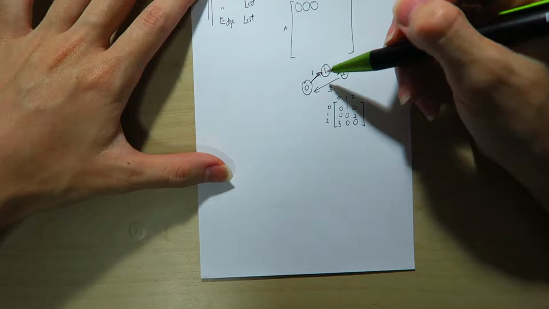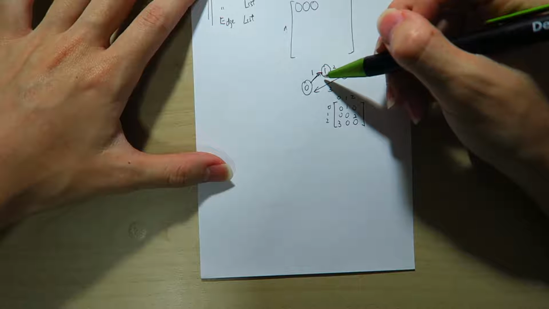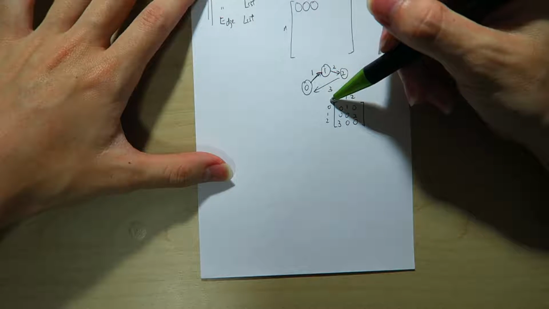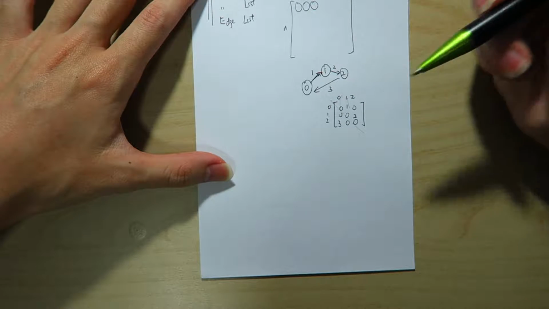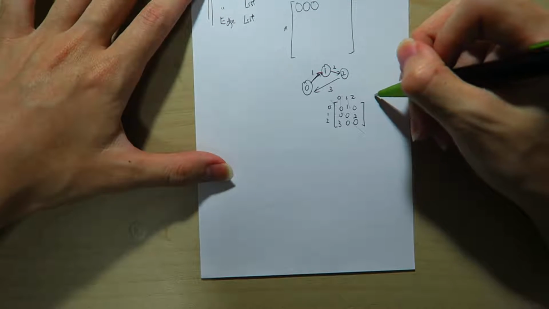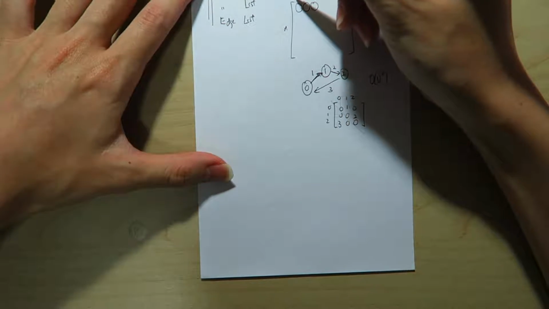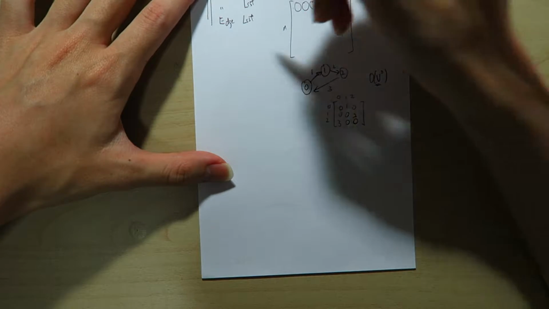Some pointers to note, if it's unweighted, then all this would just be 1. If it's an undirected graph, then the matrix will actually be symmetrical, right? Because if 0 is pointing to 1, then 1 will also be pointing to 0, and so on. Right, so this is adjacency matrix. So the amount of space that we need to store this is O(V squared), where V is the number of vertices, because it's a V by V matrix.